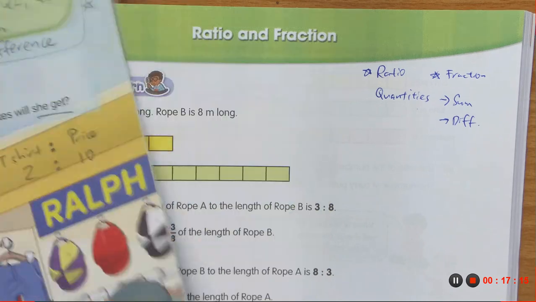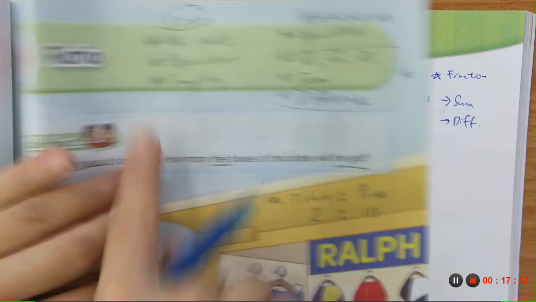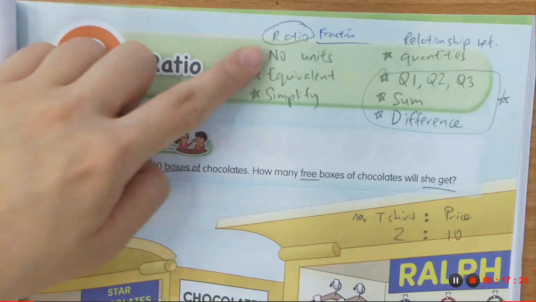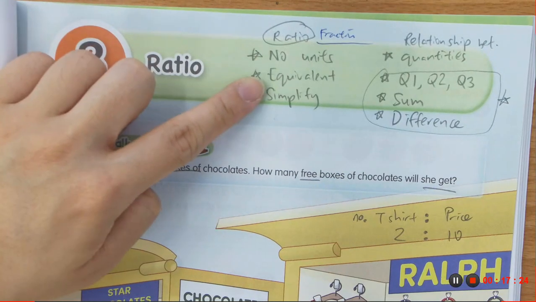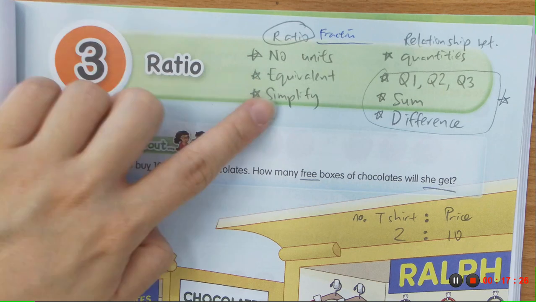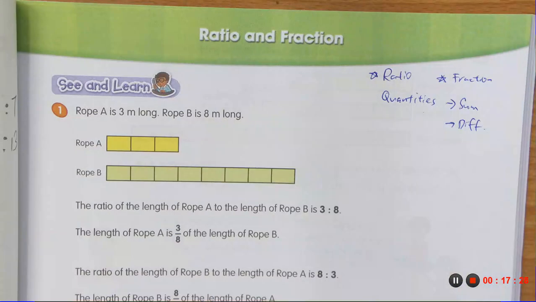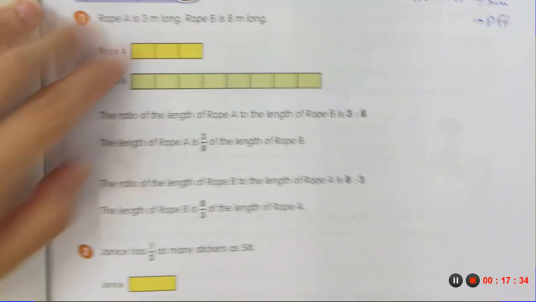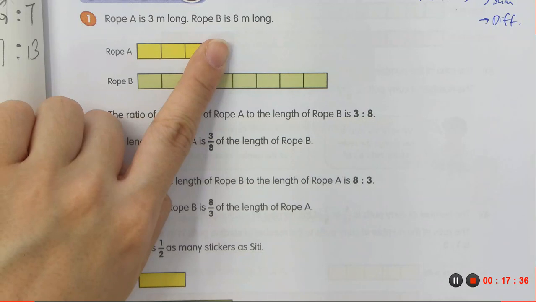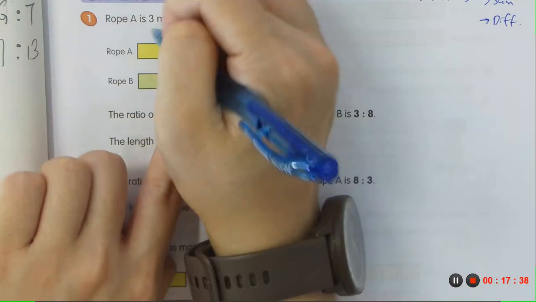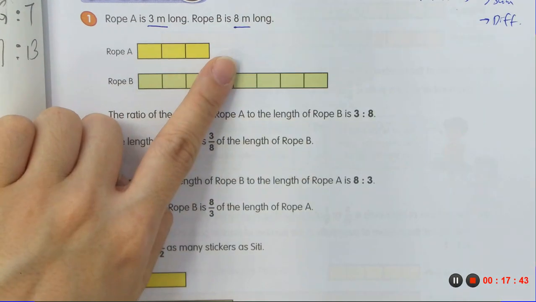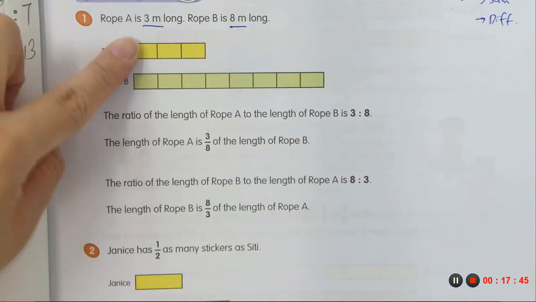So again, ratio, fraction, the same thing. We already learned all these things, we are putting them together. No units for fraction. We learn about equivalent fraction, we learn about simplifying fraction. So let's merge them together. Starting with the first question, here's two rows, the two quantities. You have A and then you have B. The quantity is given to you. A is 3 meters and B is 8 meters. To represent this, the model is drawn.